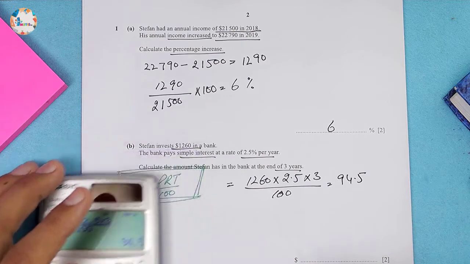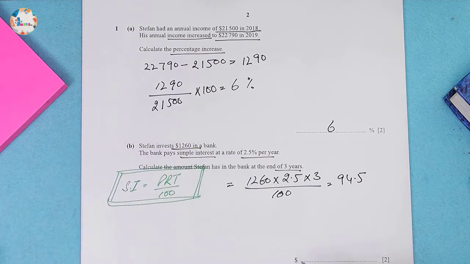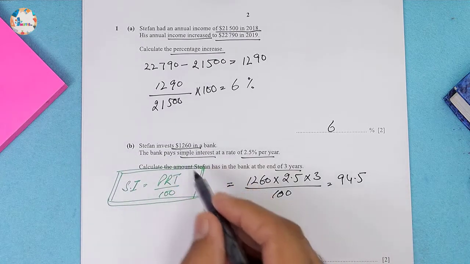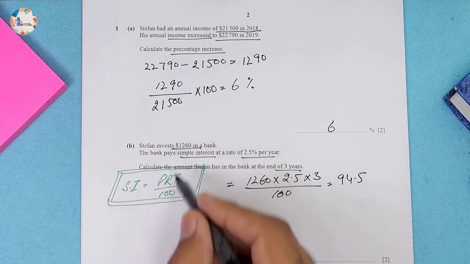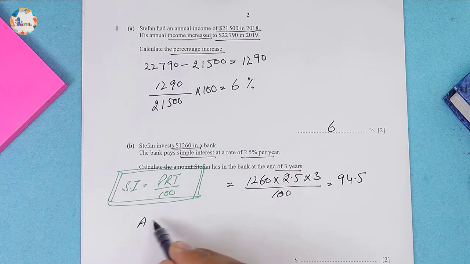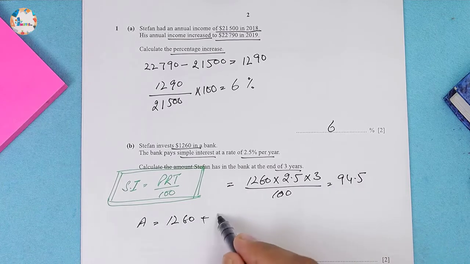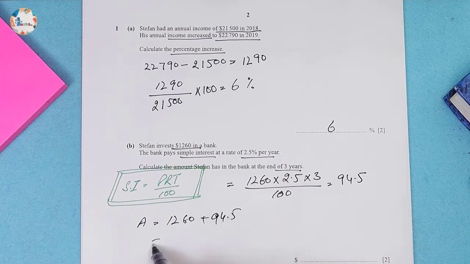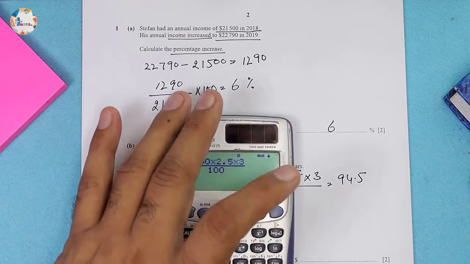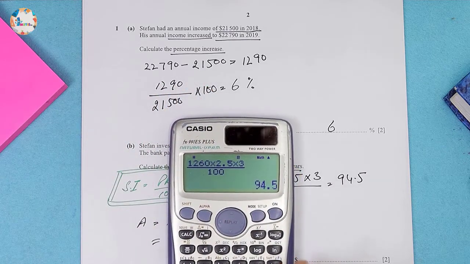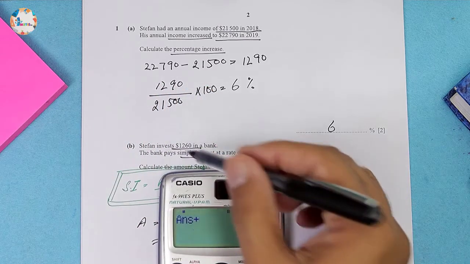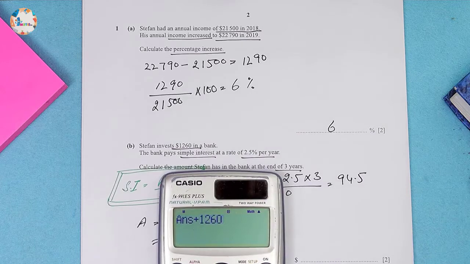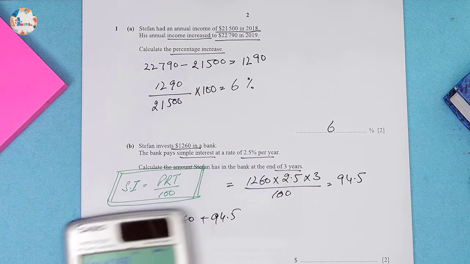This will be the interest he will be receiving, and at the end of the duration he will be receiving his amount also back, and that will be 1260 plus this interest 94.5, and this will result in 1354.5.